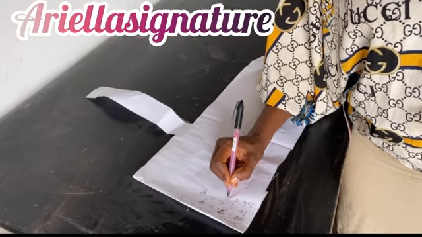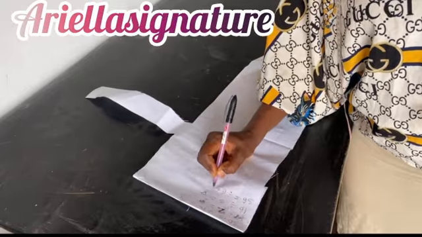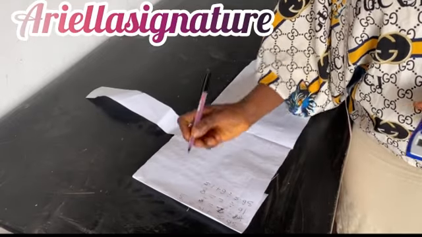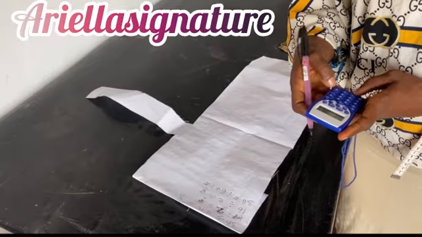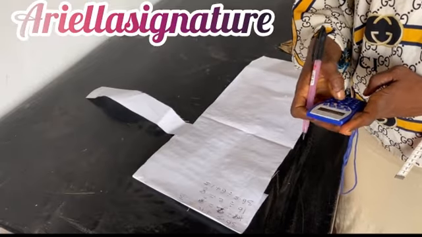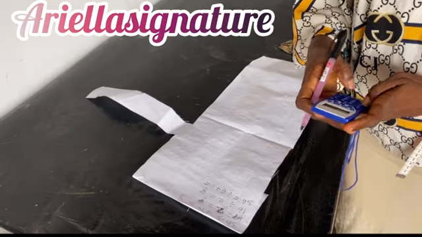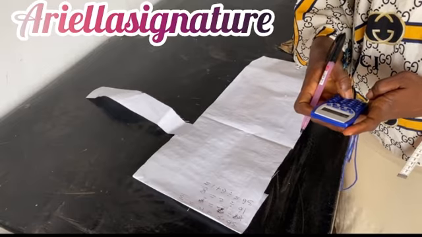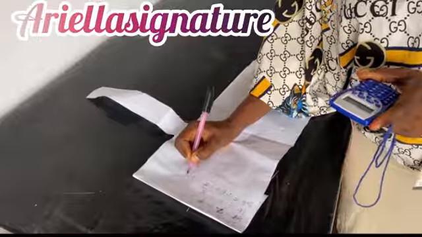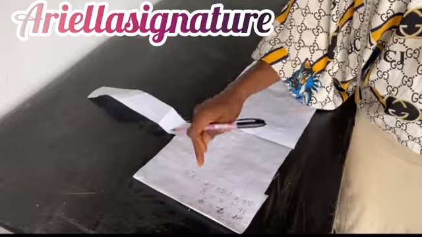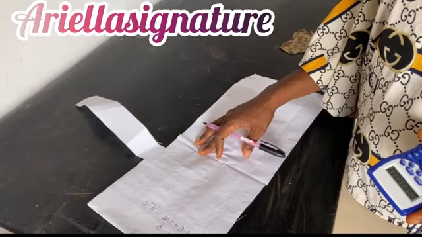36.5 divided by 6 plus 1.5. So I'll be doing it here. 36.5 divided by 6 plus 1.5 is equal to 7.5. So both figures work, guys.